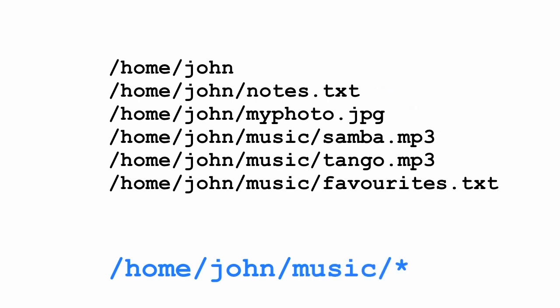Now, if we take yet another pattern, it will match a different set of names. We can make it a little bit more restrictive by saying that we only want MP3 files, and only those files will be matched.